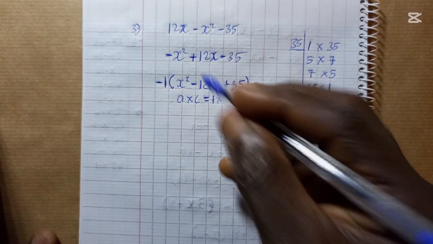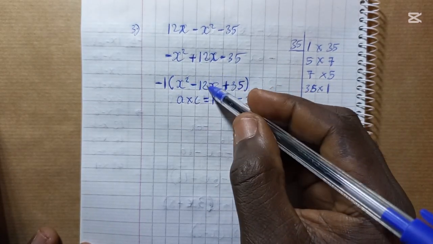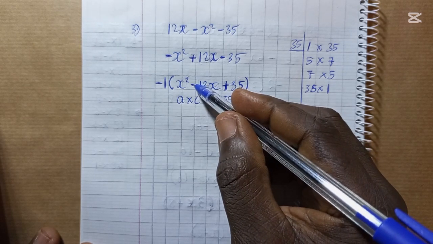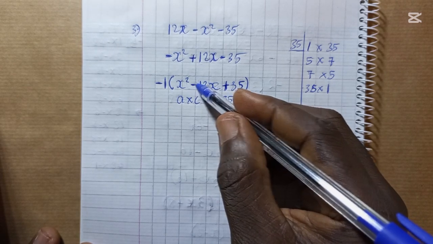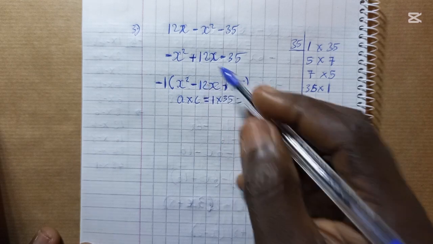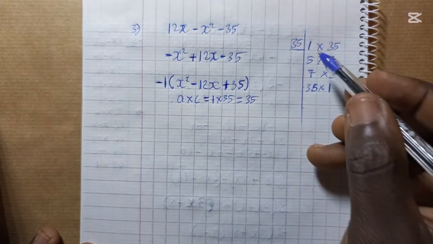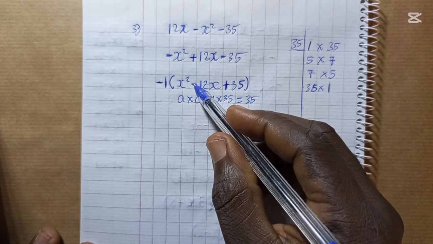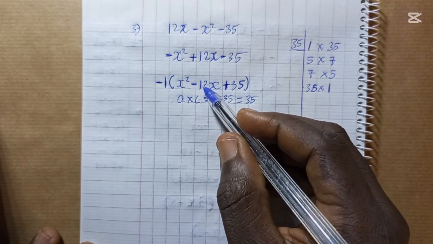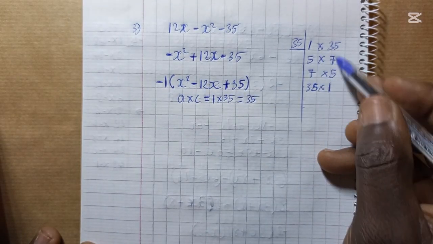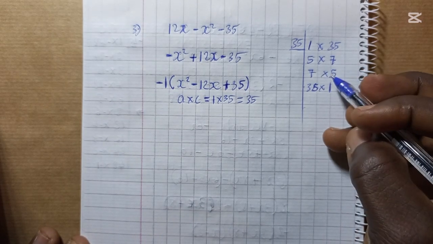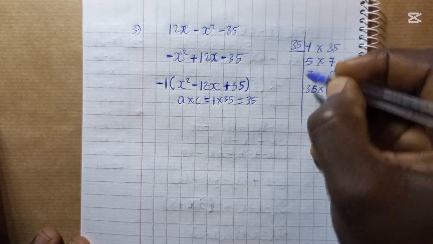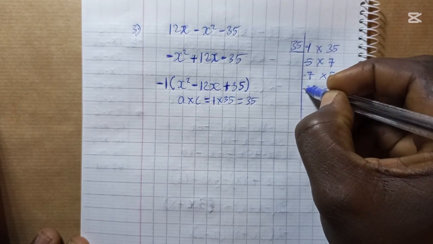Now this particular expression here, the b, that is the middle term, has a negative number, so therefore the two factors must be negative. Since the coefficient of x here is negative, the two numbers must be negative. I'm going to add minus to all of them.